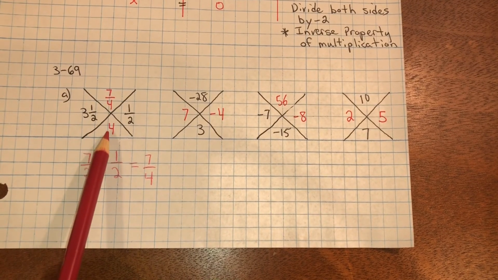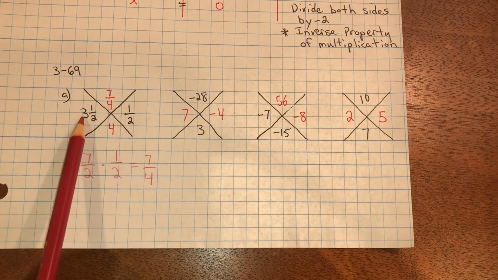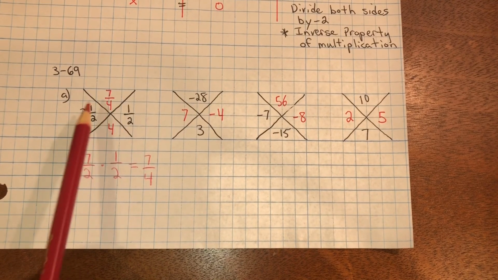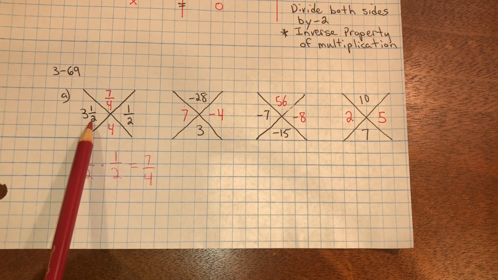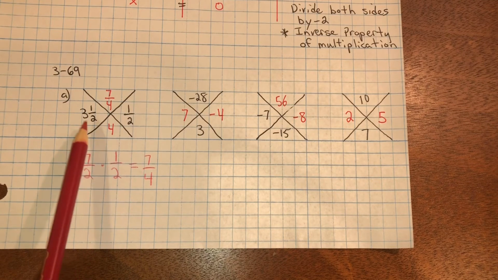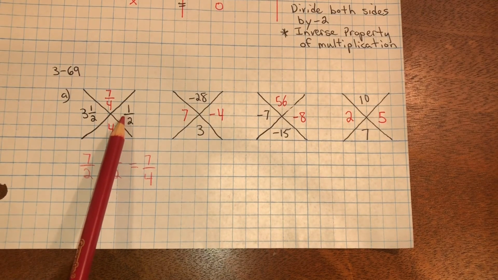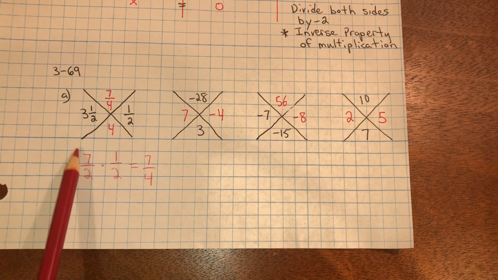To get the bottom value, you add the 2 outside. To get the top value, you multiply the 2 outside values. 3 1/2 plus 1/2 is 4. 3 1/2 multiplied by 1/2 is 7/4.